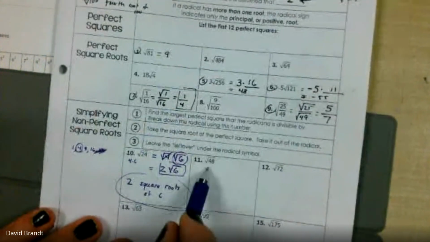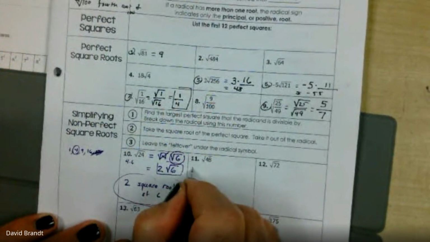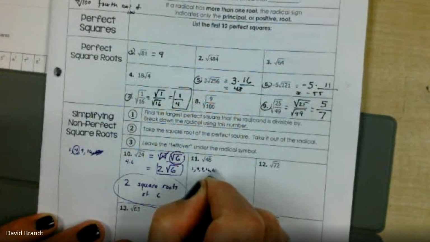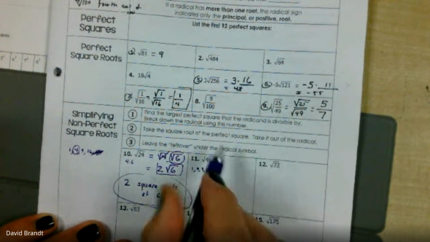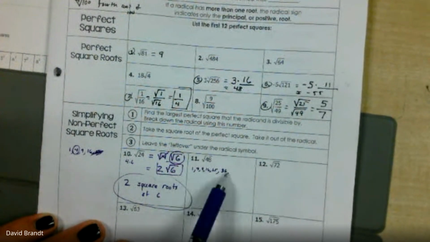All right. Same thing, 48. Let's write down all the perfect squares up to, but not including, 48. So 1, 4, 9, 16, 25. The next one is 49. No, the next one's 36. Oops, the next one's 49. So I can stop there.